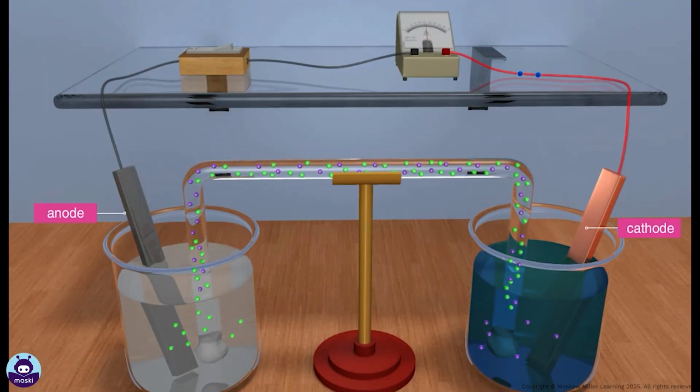At the salt bridge in contact with the oxidation half cell, the anions, negatively charged ions, flow from the salt bridge to the electrolyte. At the salt bridge in contact with the reduction half cell, the cations, positively charged ions, flow from the salt bridge to the electrolyte. This prevents the buildup of cations around the anode and of anions around the cathode, maintaining electrical neutrality of the two electrolytes. We have created a galvanic cell, which converts chemical energy into electrical energy.